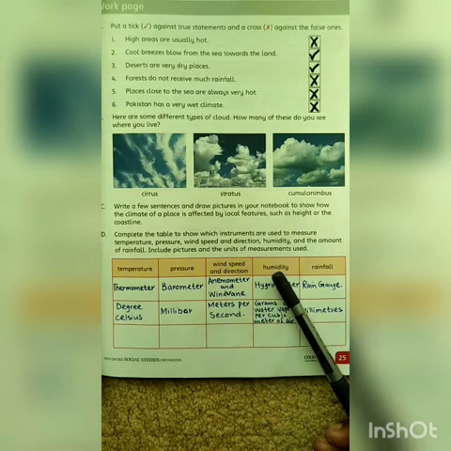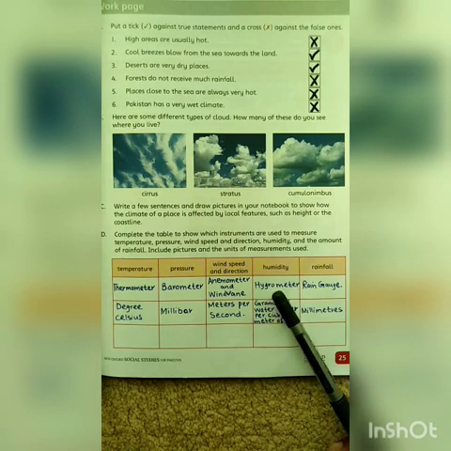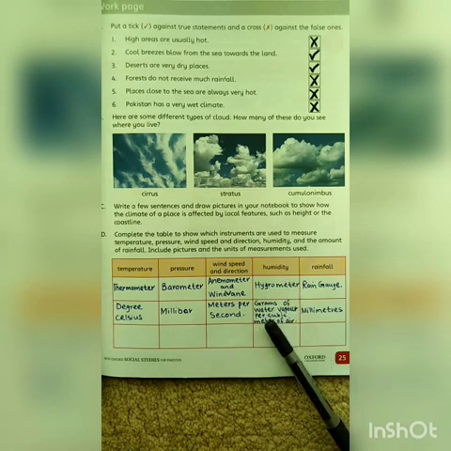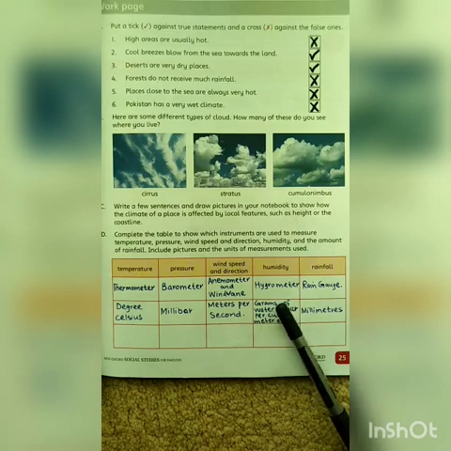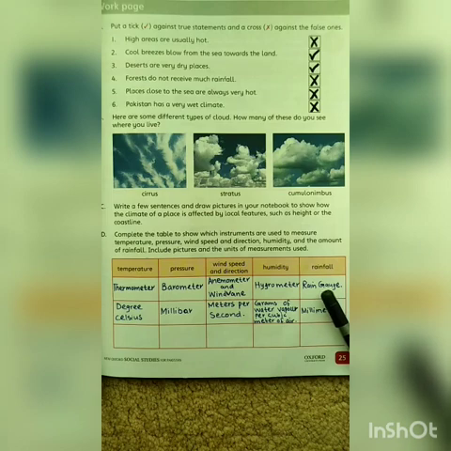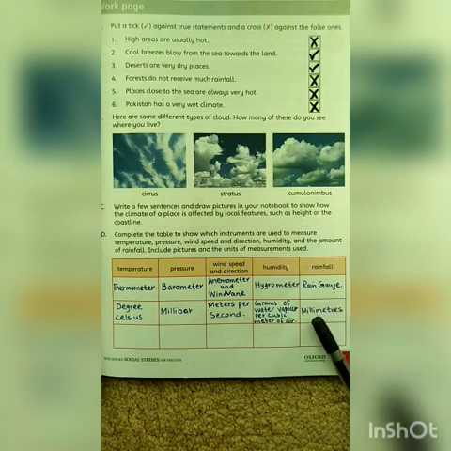Next one is humidity. Hygrometer is used to measure the humidity and it is measured in the unit grams of water vapor per cubic meter of air. Next one is rainfall. Rain gauge is used to measure the amount of rainfall, and the unit in which rainfall is measured is millimeters.